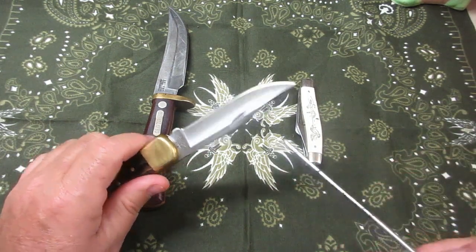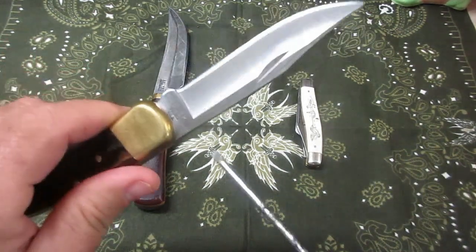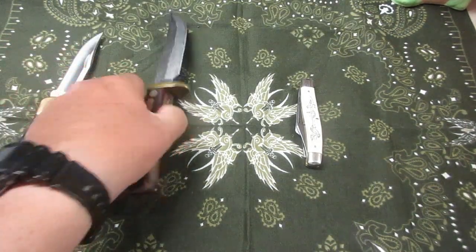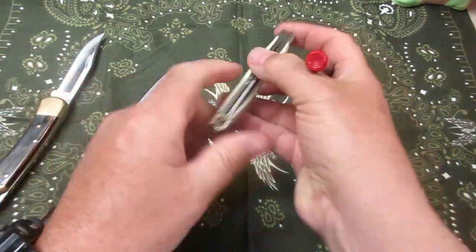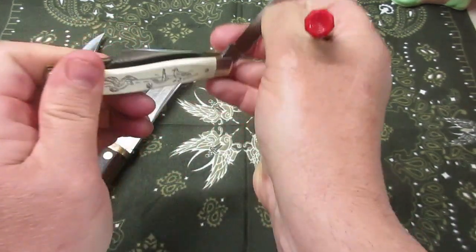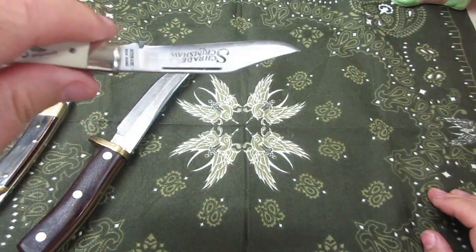There's the grind, and in this case, this is a hollow grind. This is a hollow grind. This is a saber grind. And that's a flat grind. Okay?